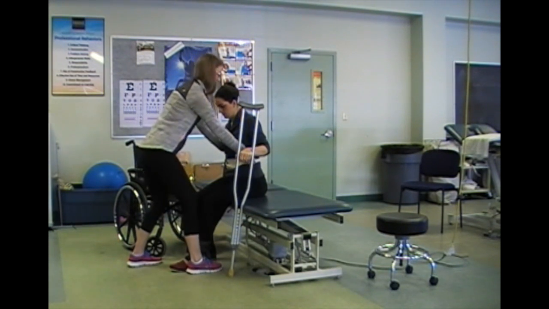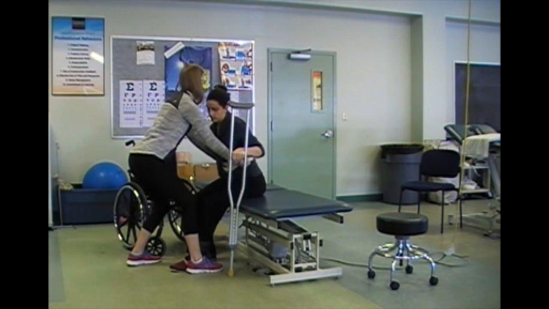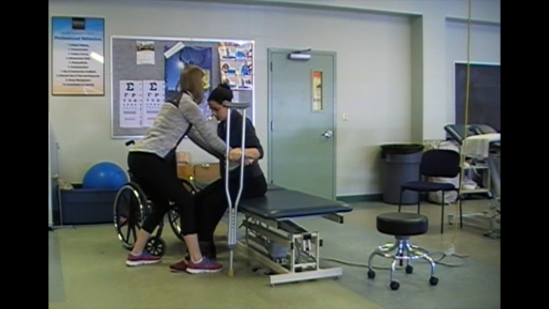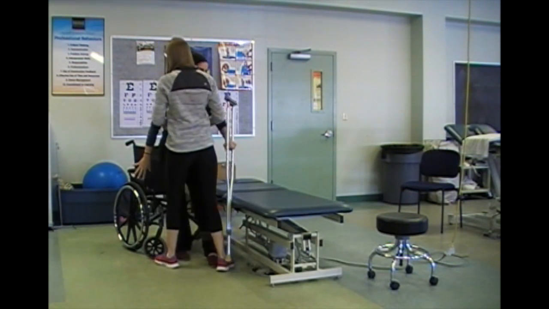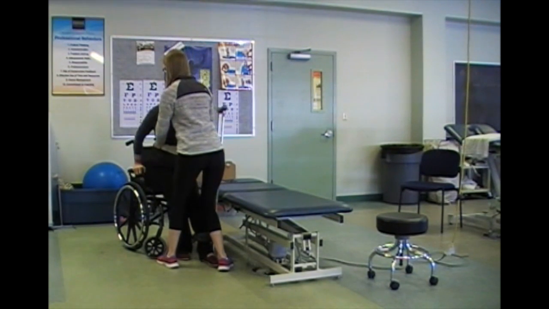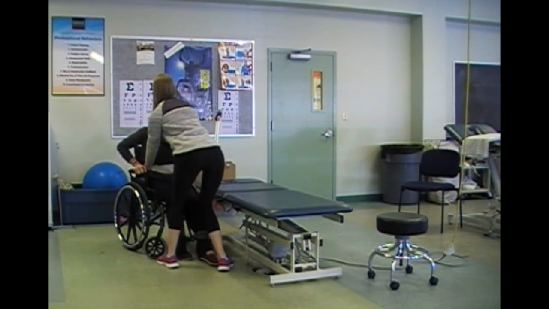Exactly. Alright, so on the count of 3, we're going to do this. Ready? Okay. Nose over toes. 1, 2, 3. Up. Good. Feel that chair. And slowly lower down. Good.